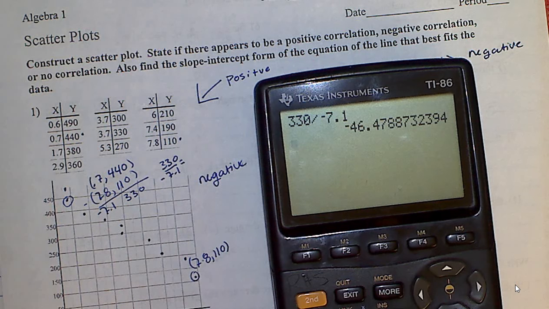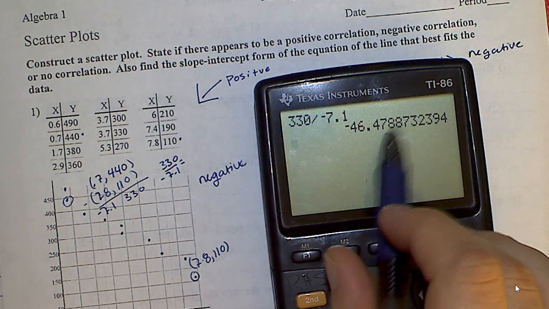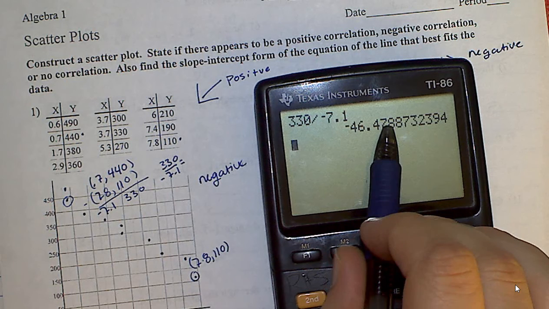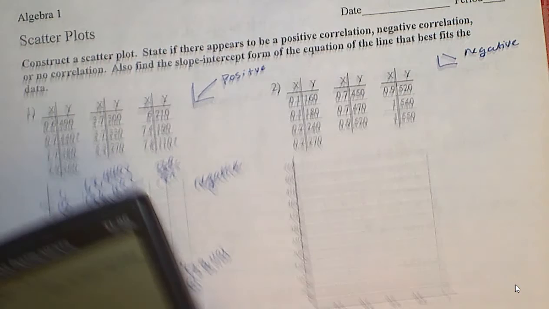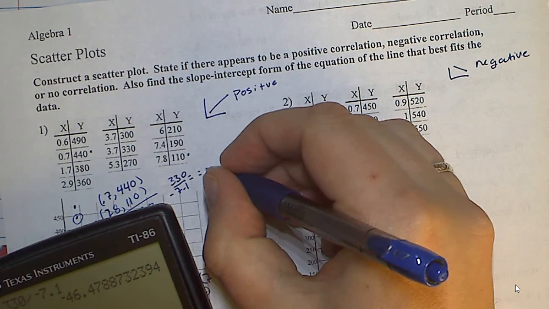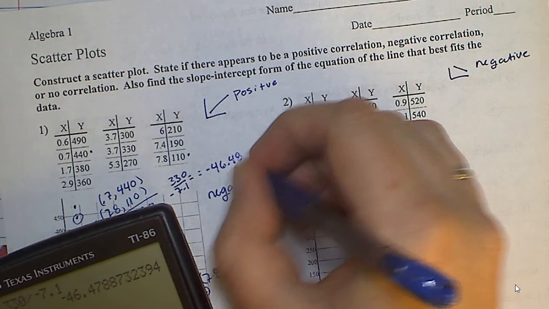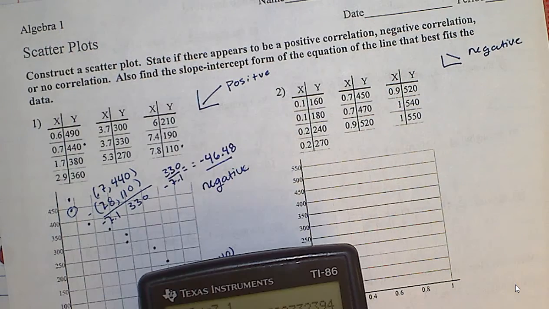It depends on the calculator, the minus sign. So I'm going to round this to 2 decimal places. So negative 46.48. And that's what I'm going to leave as my slope. From here on out, I'm going to round my decimals to 2 decimal places.